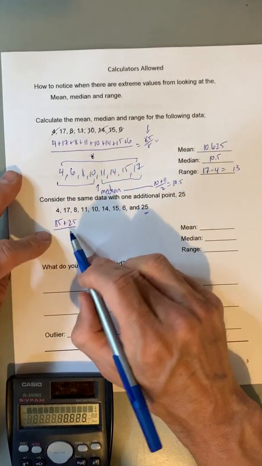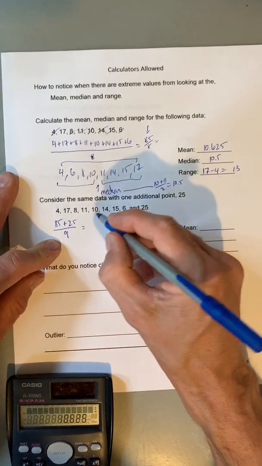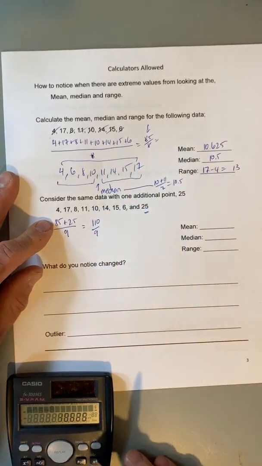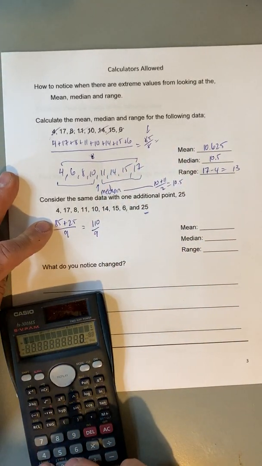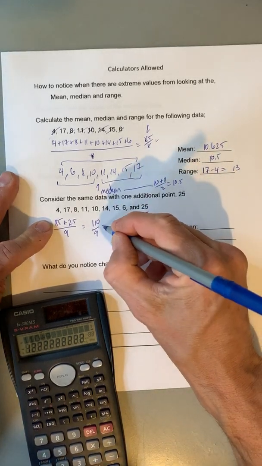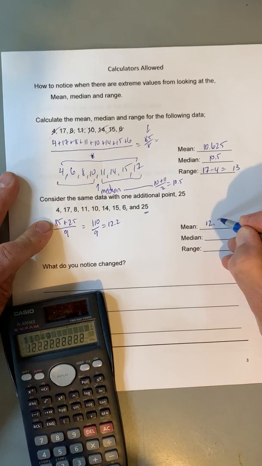So now, what are we dividing by? We're not dividing by 8, we're dividing by 9. So 85 and 25 is 110, divided by 9. 110 divided by 9 is 12.2. Whoa, that's changed. 12.2.